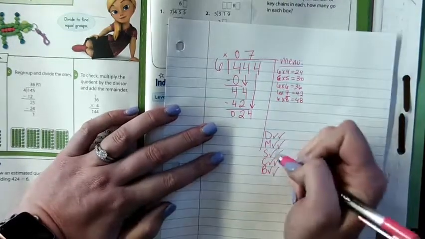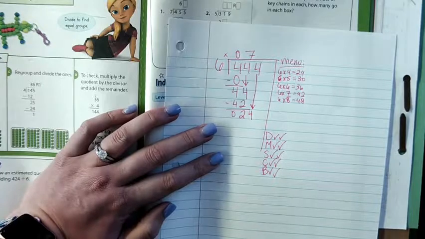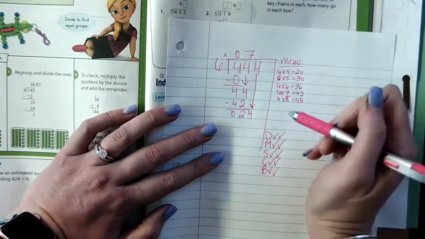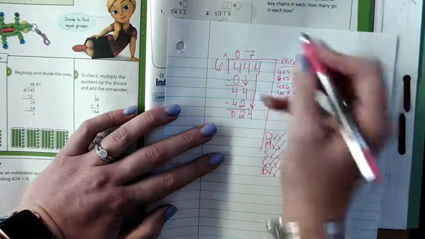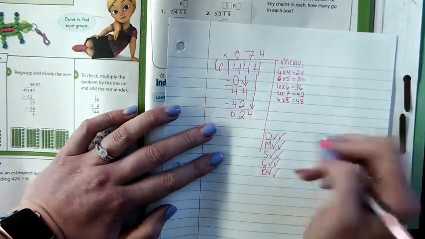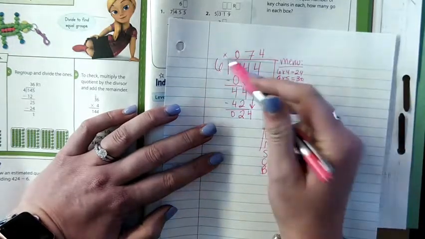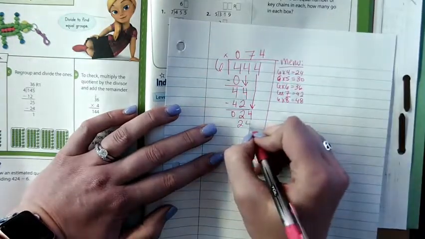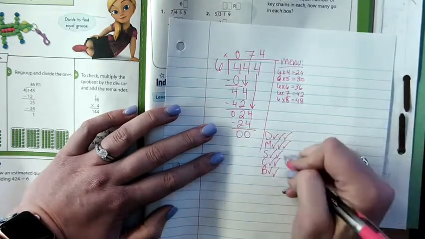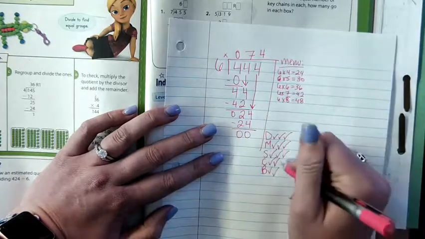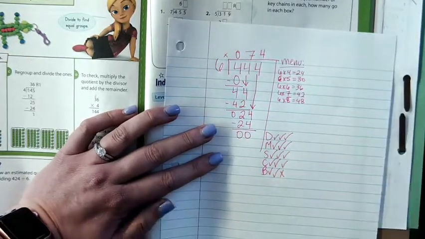Now we have 24 cookies, and we're putting them in groups of 6. If we take a look at our menu, we know, hey look, exactly 4 groups of 6 is 24 cookies. So we know we can make 4 groups. That's our division. Now we multiply. 6 times 4 is 24. We subtract. We get 0. Check. Yep, 0 is less than 6. We don't have anything else to bring down, so we put an X, so we know we're done.